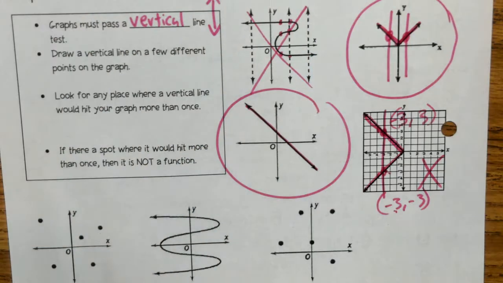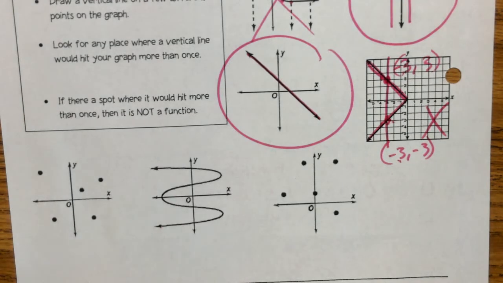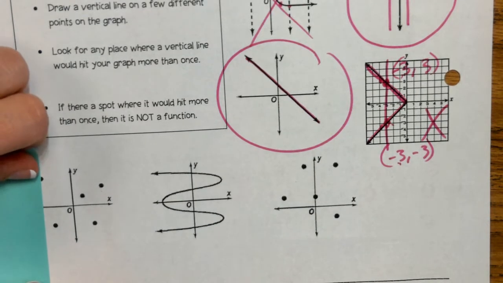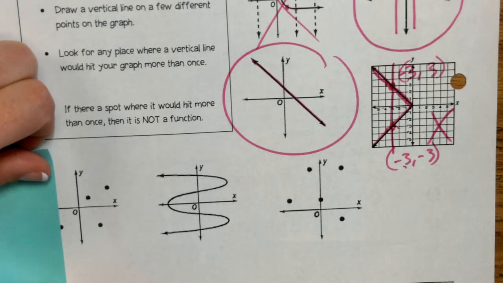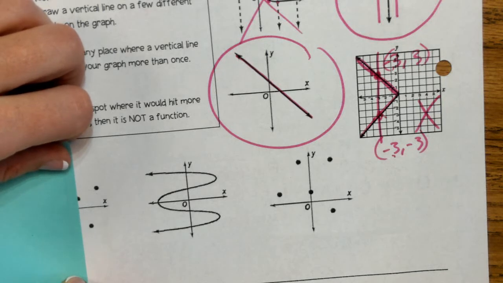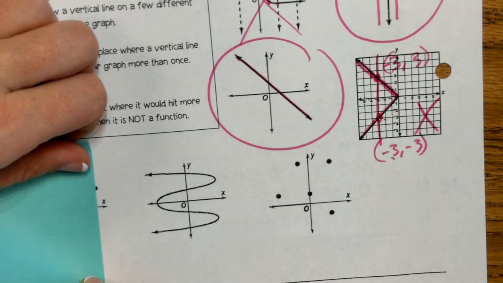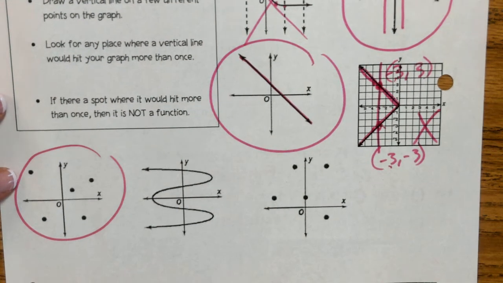Oh, number 5 is just dots. Okay, this one is just dots. So, don't connect the dots. Here's a straight line through the first dot, it doesn't touch any other. Here's a straight line through the second dot, it doesn't touch any other. Here's a straight line through the next dot, it's not touching any other dots. So this is a function because all of those dots only fall on one unique vertical line.